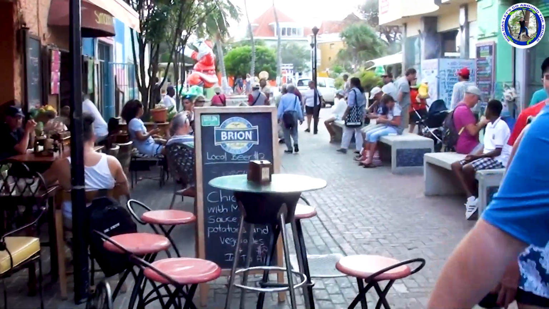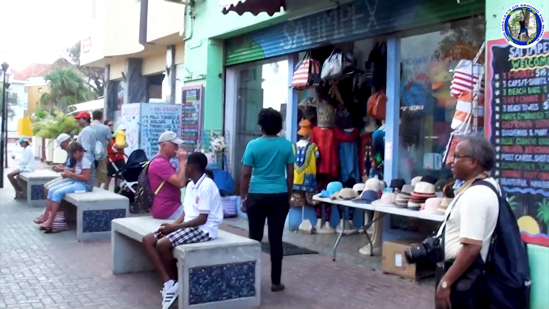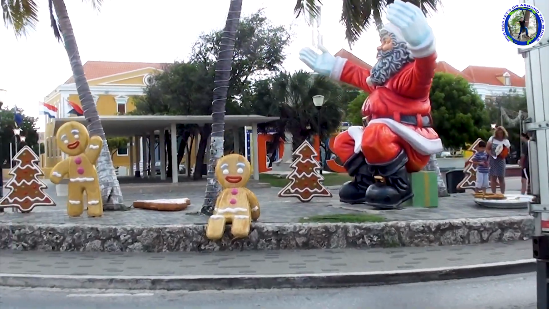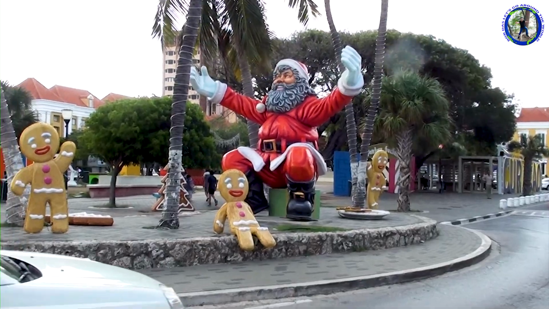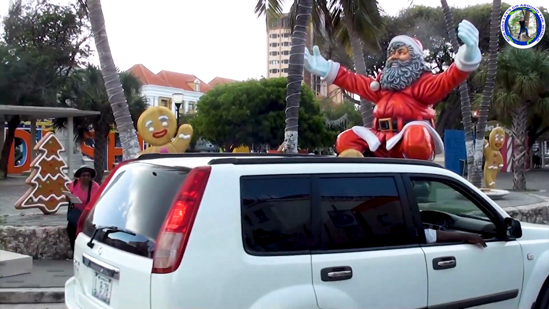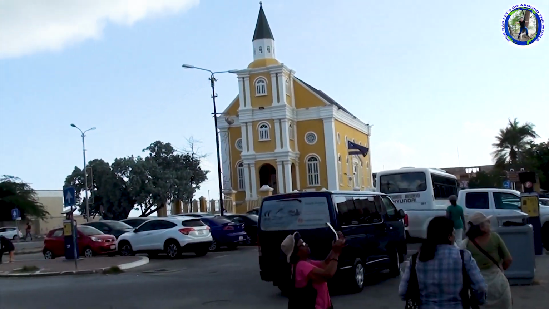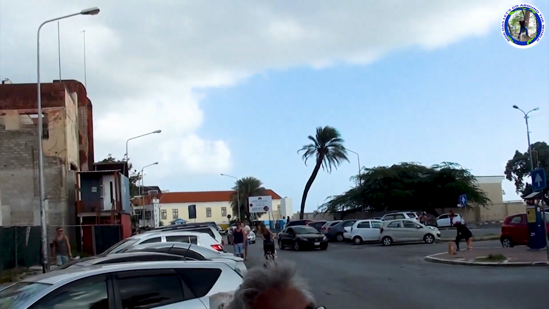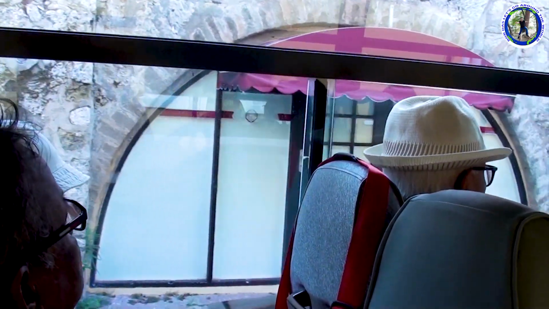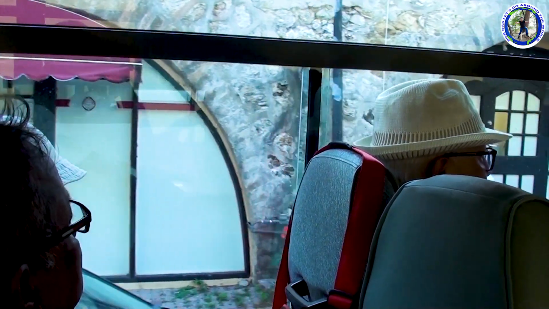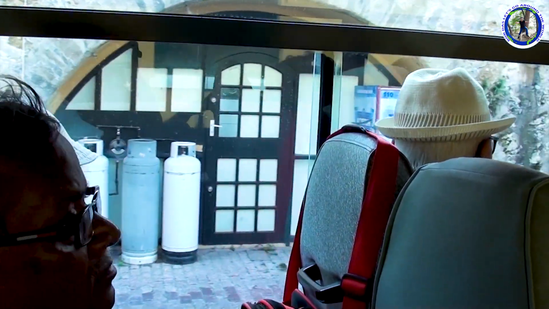Local eateries all around. Model of the Santa Claus still there because Christmas was held 2 weeks ago. These shops you are seeing were prisons before.